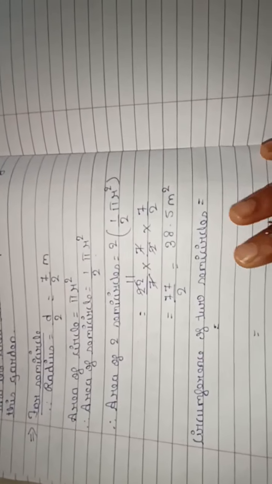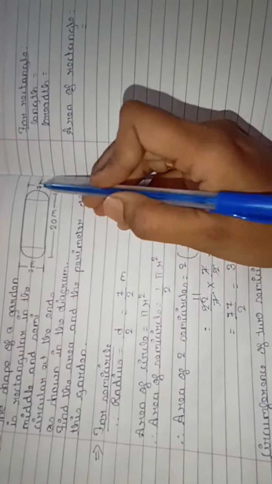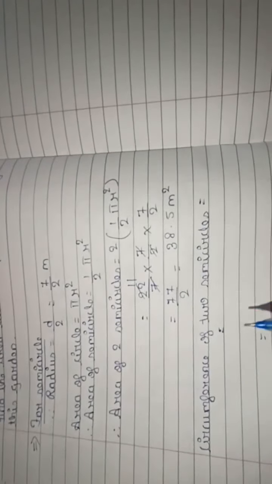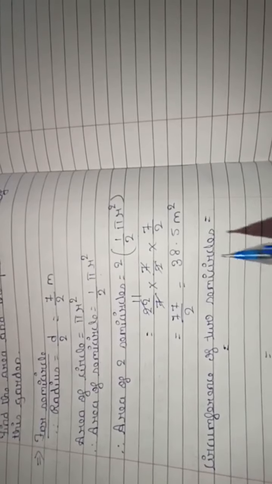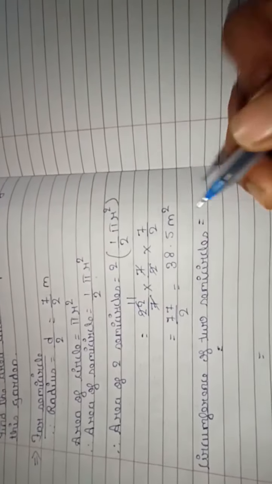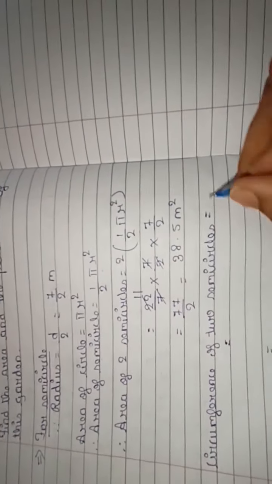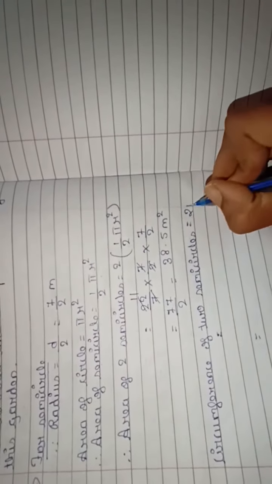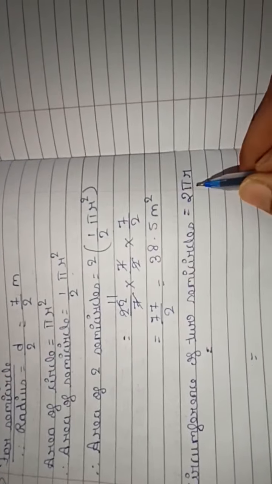Now what is the circumference of the 2 semicircles? The circumference of a circle is 2 pi r. For a semicircle it will be 2 pi r by 2. If 2 semicircles are there, they will complete one circle, so the circumference will be 2 pi r, because if we join this semicircle and this semicircle like this, it makes one circle.